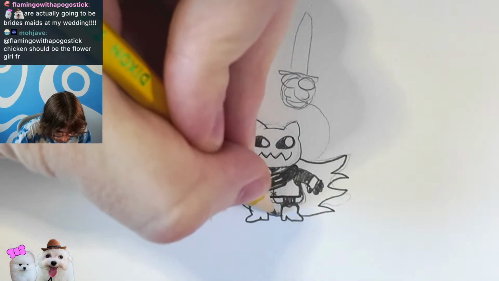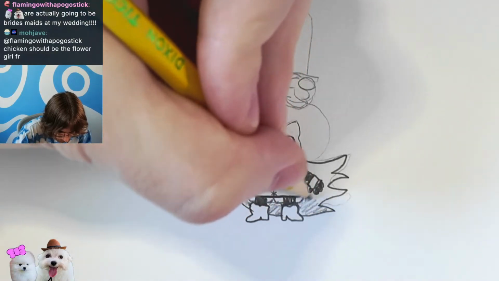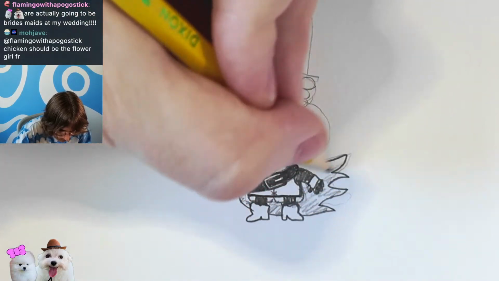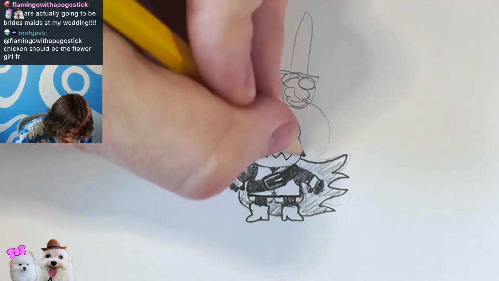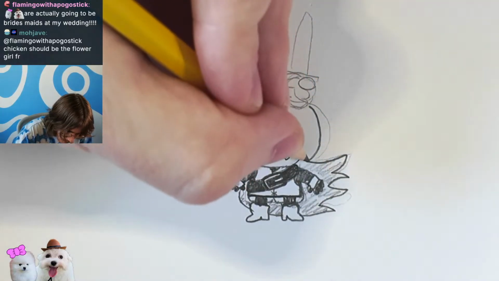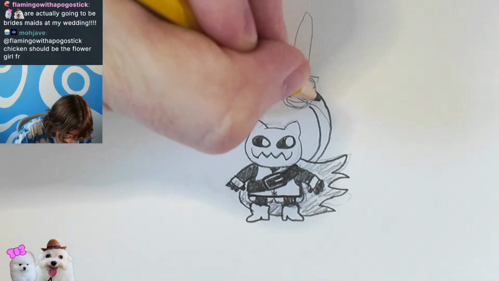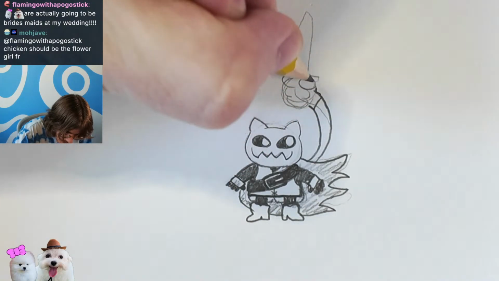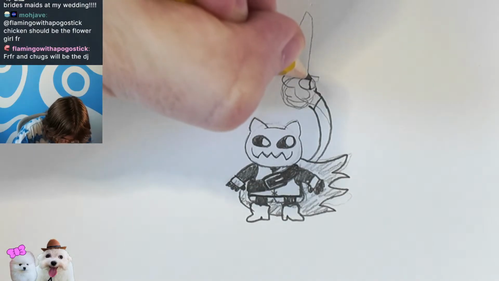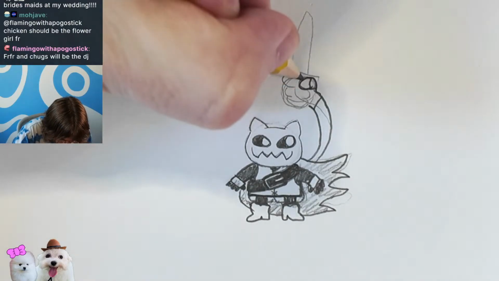That's supposed to be his cape. And then can we add a glove to... I don't know if I'm skilled enough to do it.